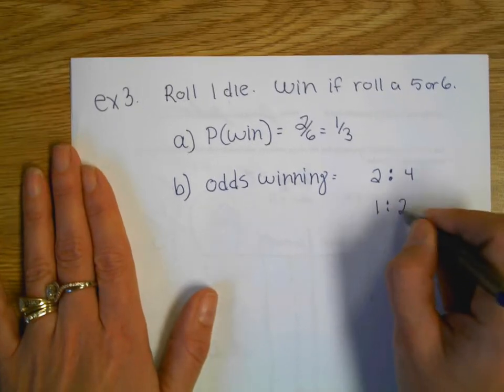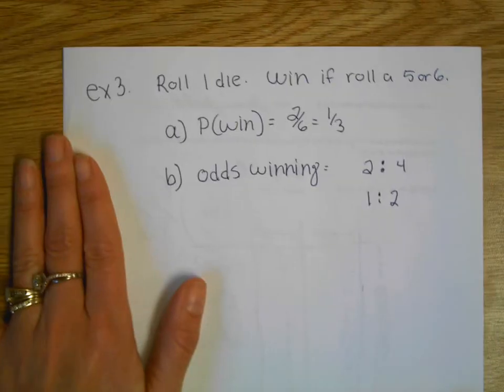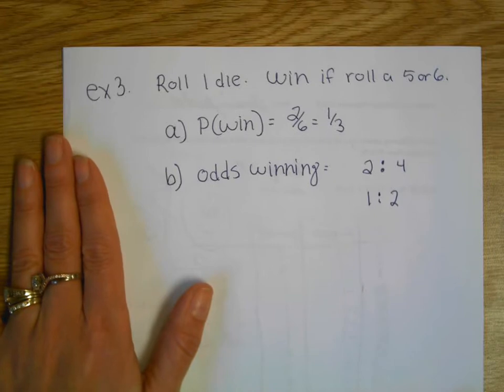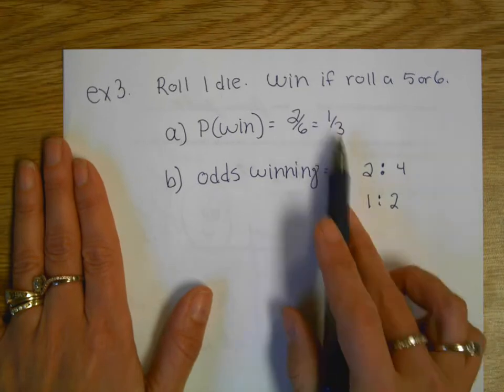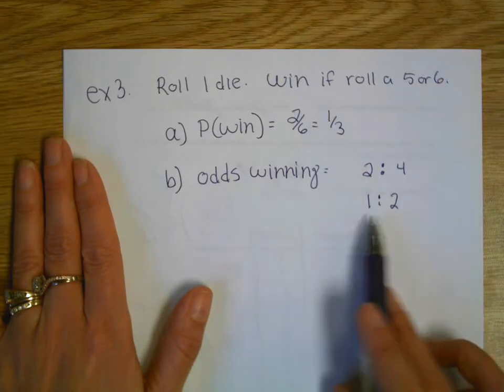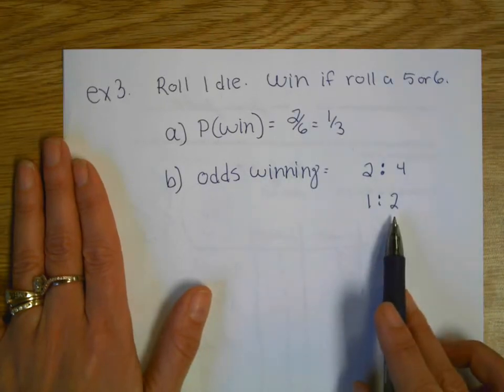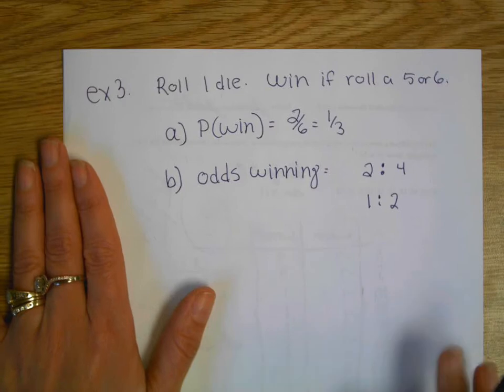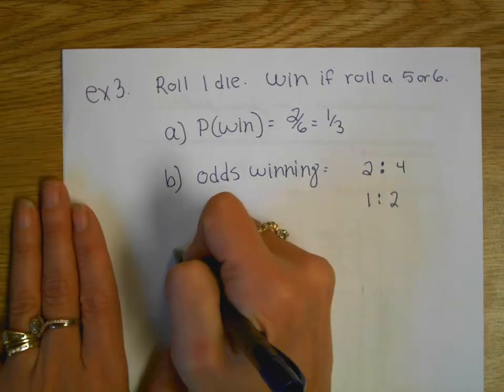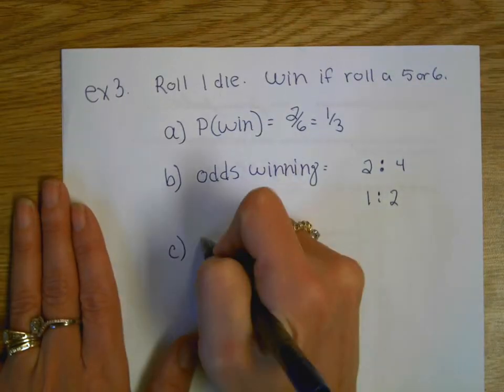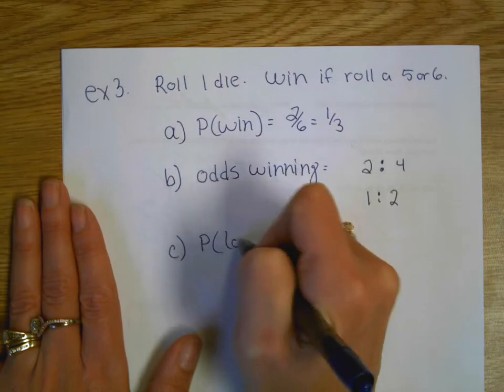1/2. So if most people saw that, what would you think? 50%. You have a 50% chance of winning the game. You got a 1/2 chance of winning the game. Is that true? No. You're only going to win 1 out of every 3 tries. Odds look a lot better. That's why they do it. So don't be fooled by the odds. Figure out the probability. All right. So what's the probability that you lose the game?